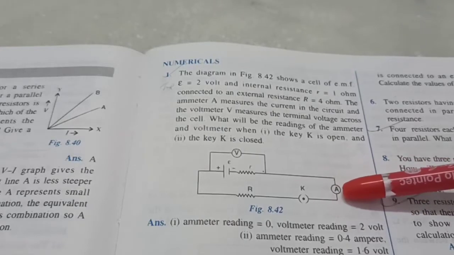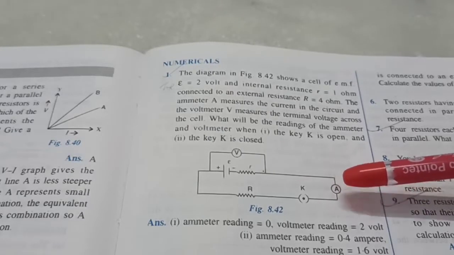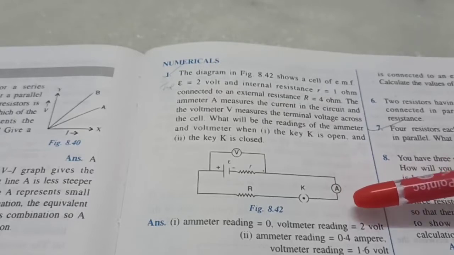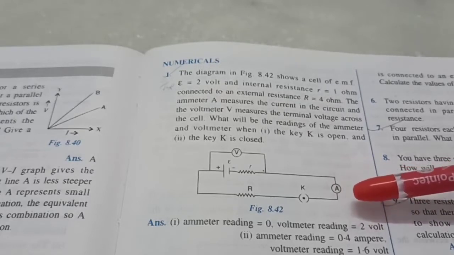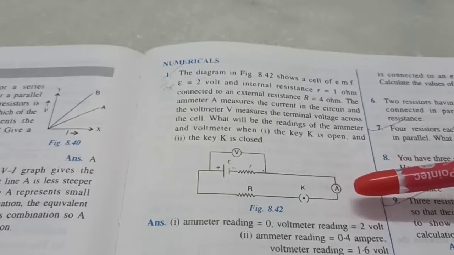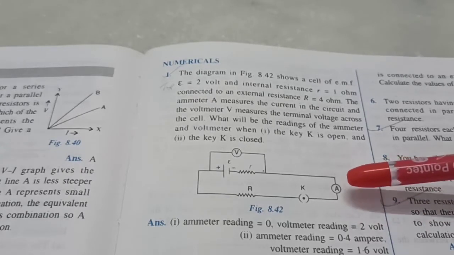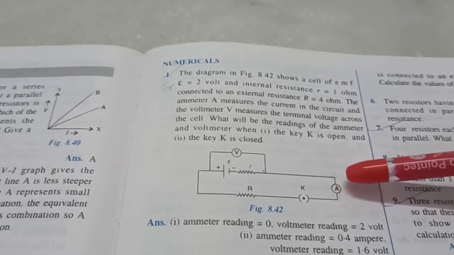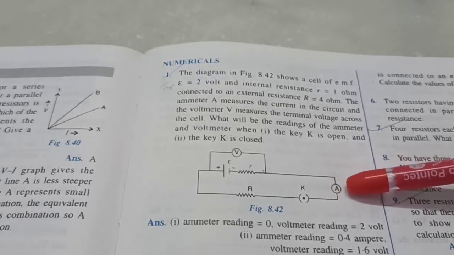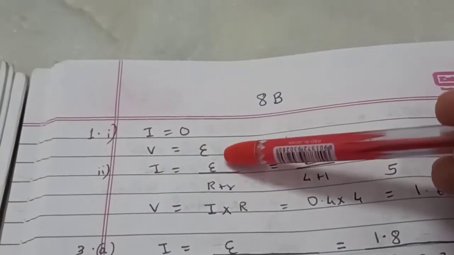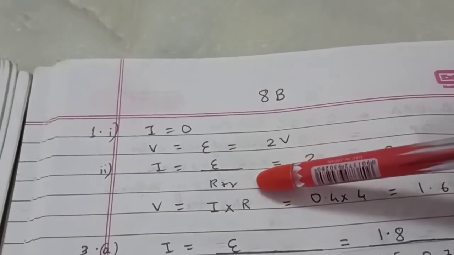Well, the formula for current is, simply speaking, V upon R. That's Ohm's law. I is equal to V upon R, or R is equal to V upon I, or V is equal to IR. Just remember this basic formula. But here, we will say that the current is equal to the total voltage upon total resistance. What is the total voltage? That is the EMF.